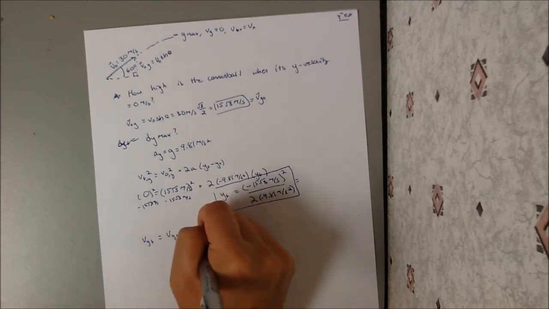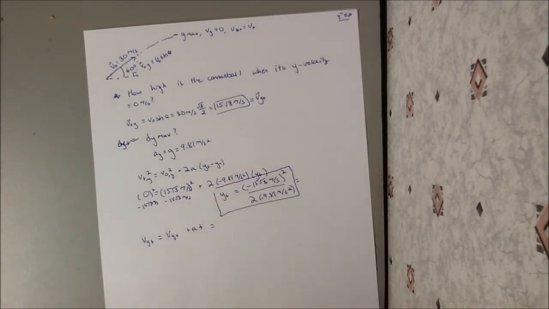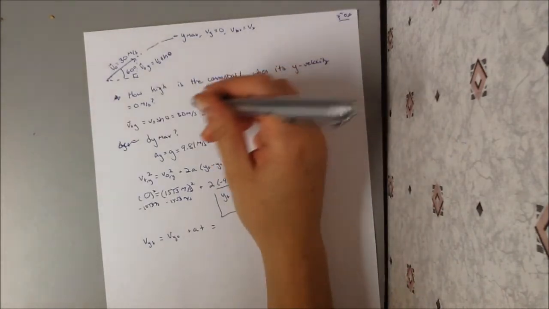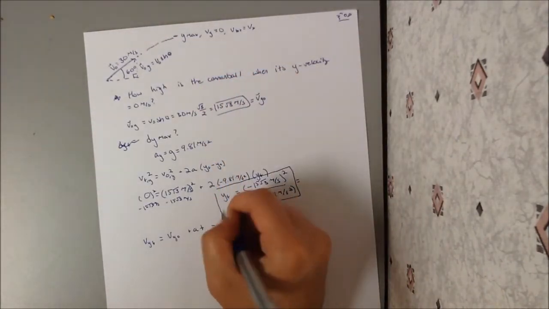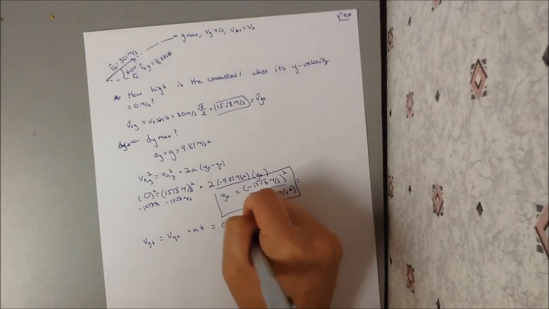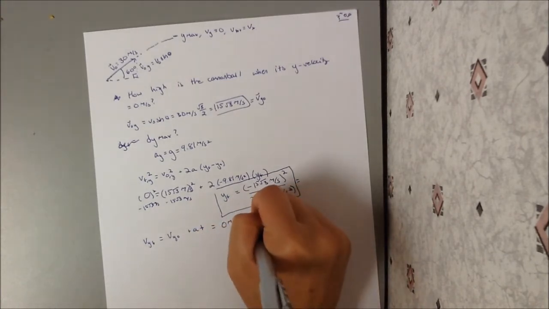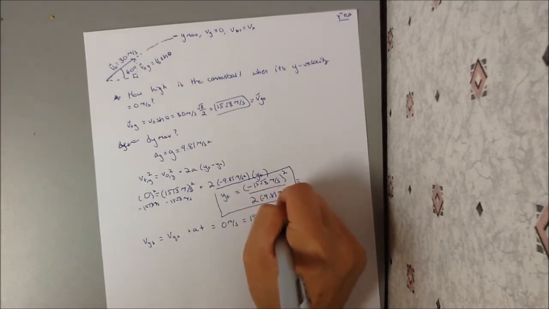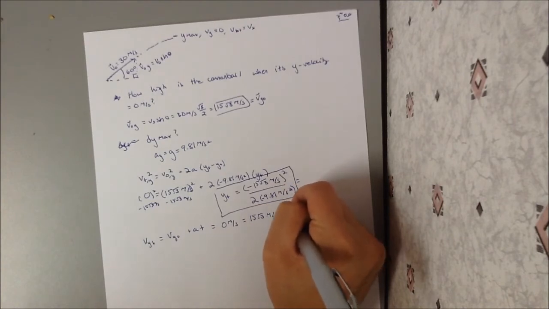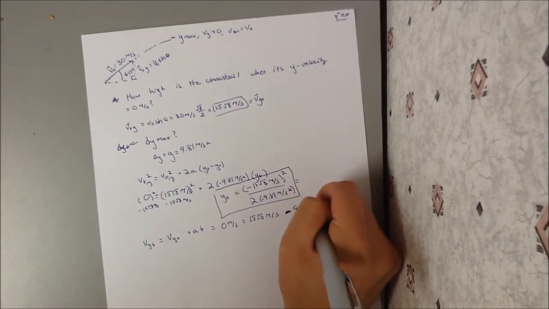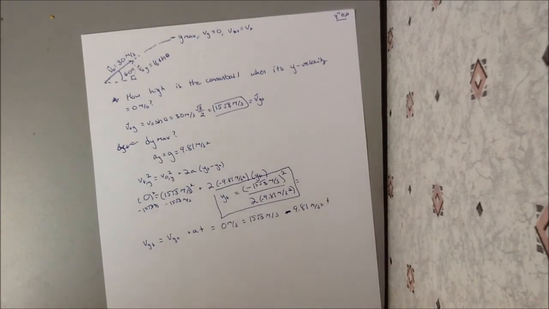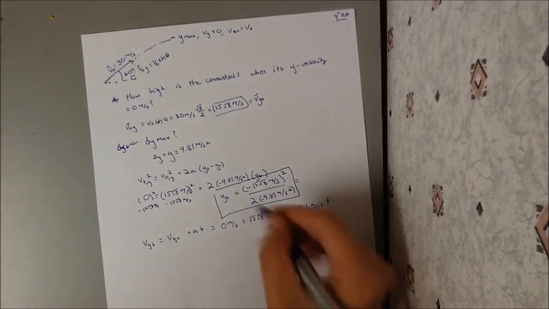Plus acceleration times time, which in this case is just going to be that final velocity, which we said was 0 meters per second, right? Is equal to the initial y velocity, which is 15 radical 3 meters per second, right? Plus, we'll say minus, in this case it doesn't matter, minus 9.81 meters per second squared times time. Now we just solve for time, right? And we get the time.